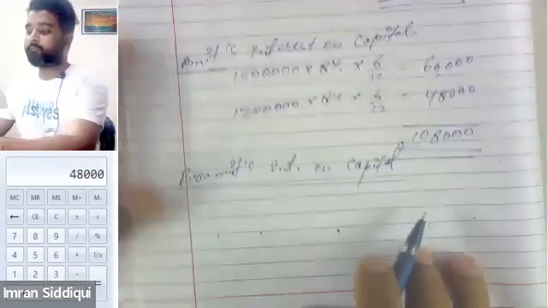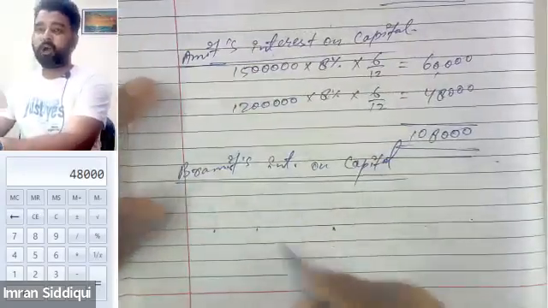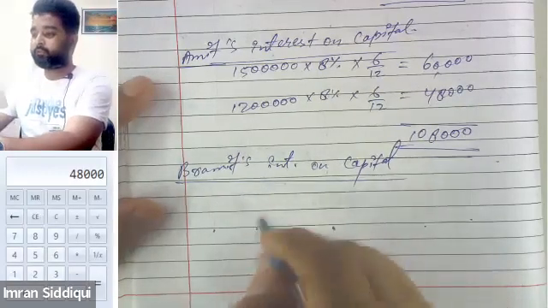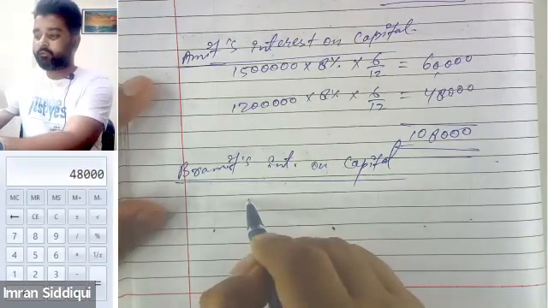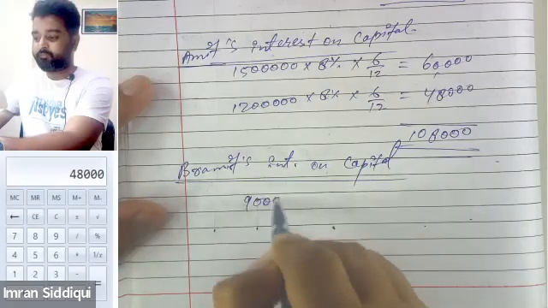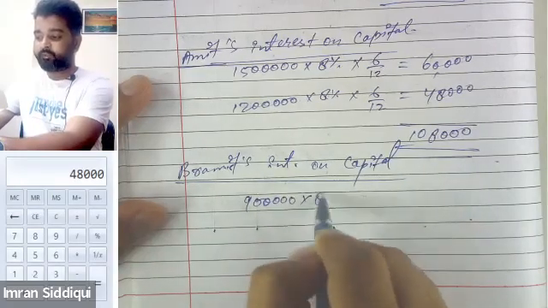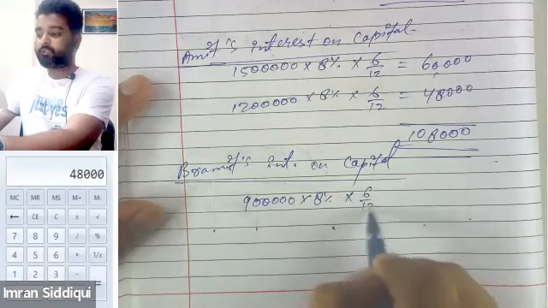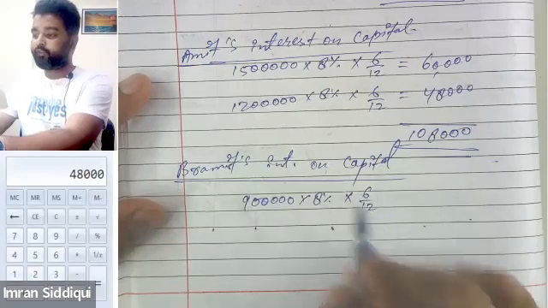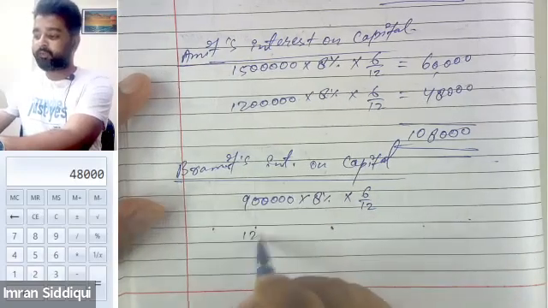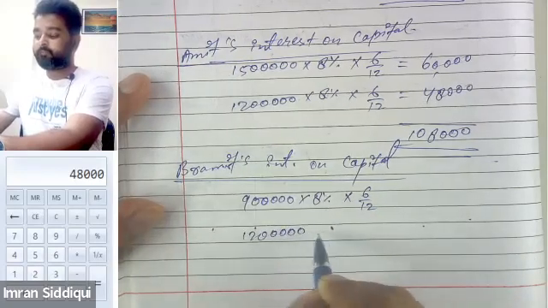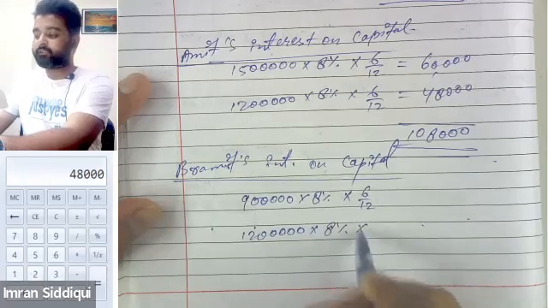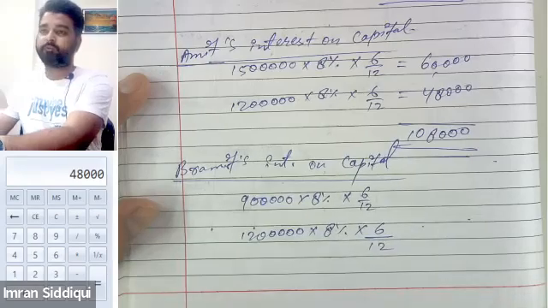Okay, Renosh, tell me how we will be calculating interest on capital for Brahmit. See, on 9 lakh we will pay interest at 8% per annum for how many months? 6 months, that is 6 by 12. And for the remaining 6-month period, he maintained 12 lakh balance, on which he is entitled to claim 8% again, but only for 6 months.